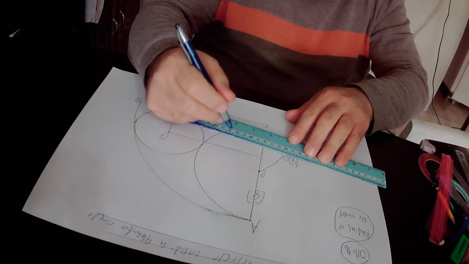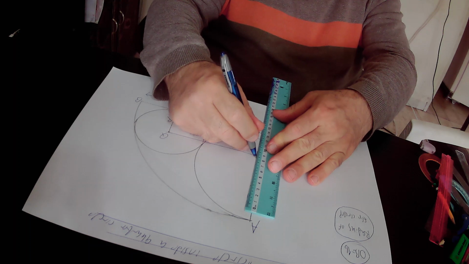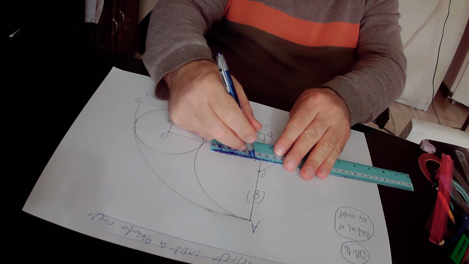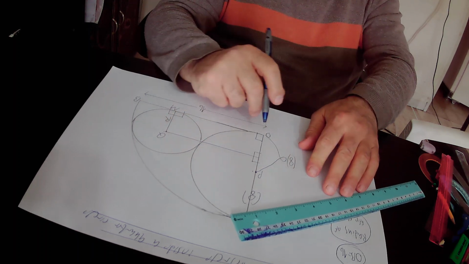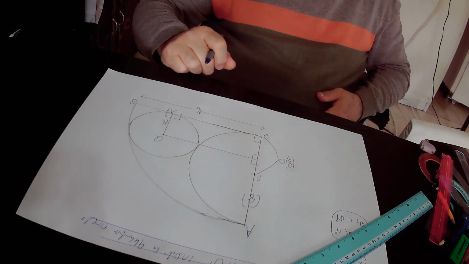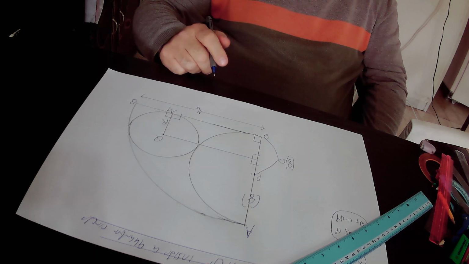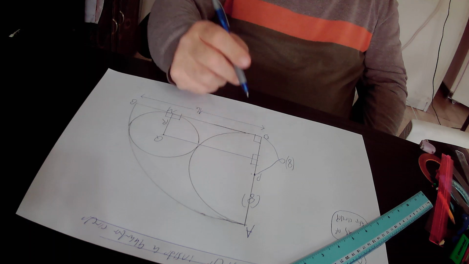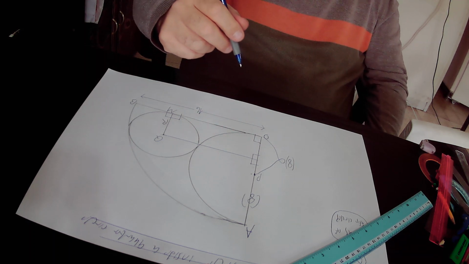So actually, this angle equals 90 degrees, and this angle also equals 90 degrees according to our construction. We define the touching point of the perpendicular from point Q and AO. This point is point H.